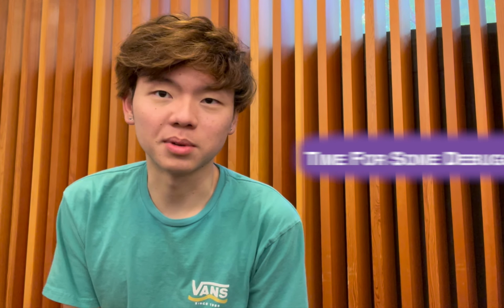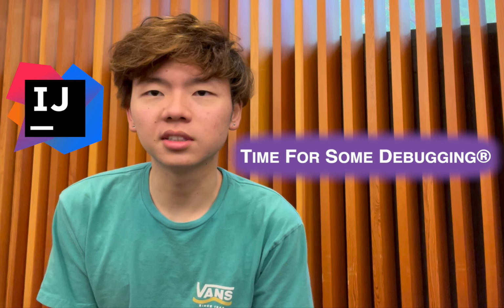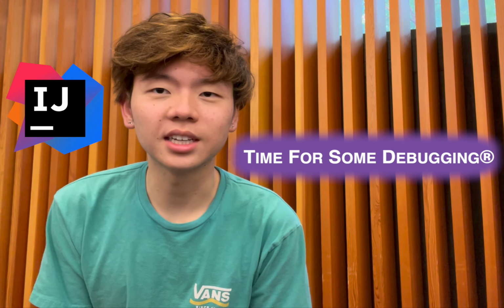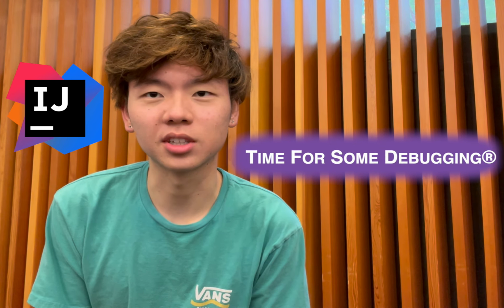So you just wrote some Java code, hit the run button in IntelliJ, and now there's errors everywhere and you have no idea what to do. Well, it's time for some debugging. Luckily, IntelliJ's built-in debugger allows us to easily see what the code is doing, so we can pinpoint exactly what to fix and how to unblock ourselves.